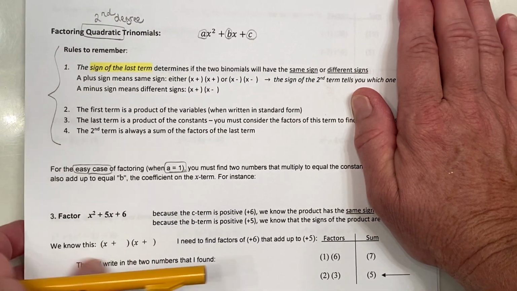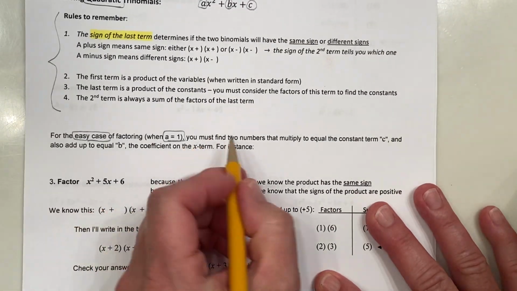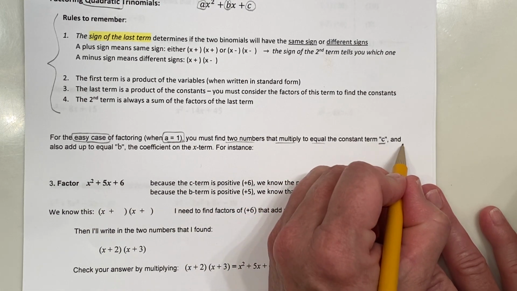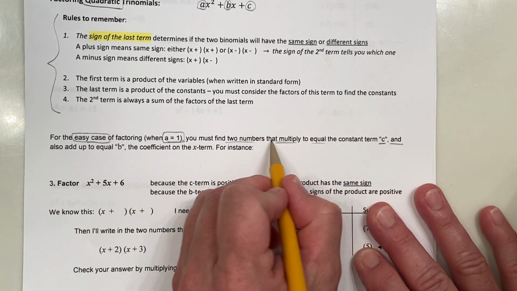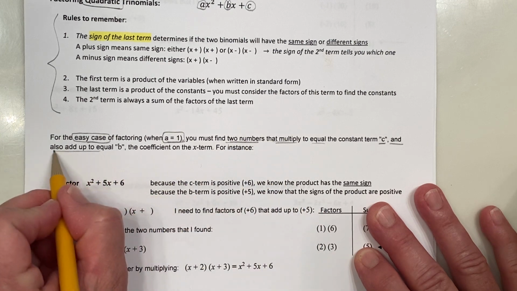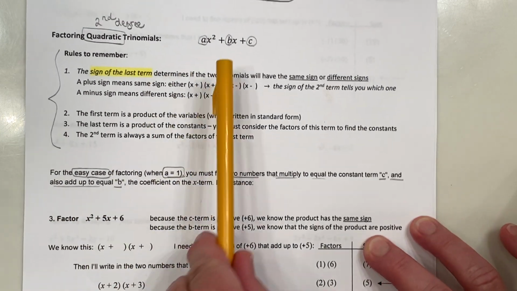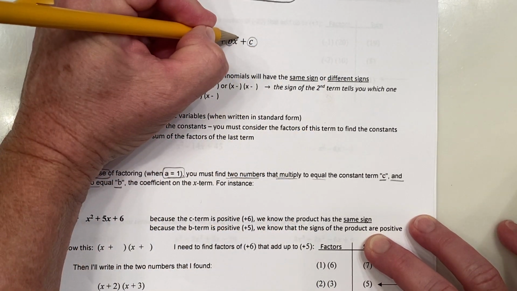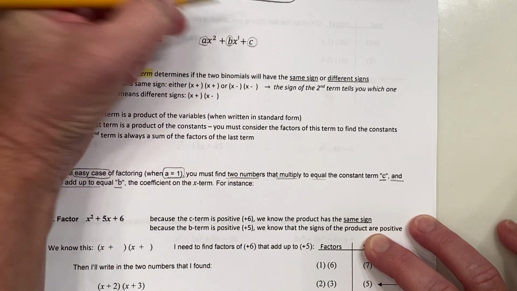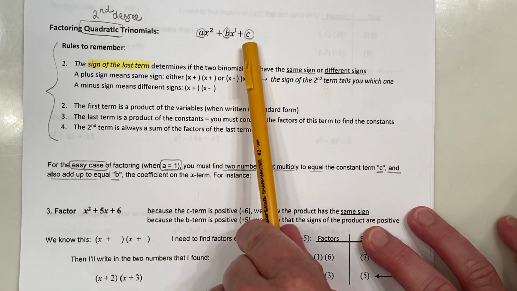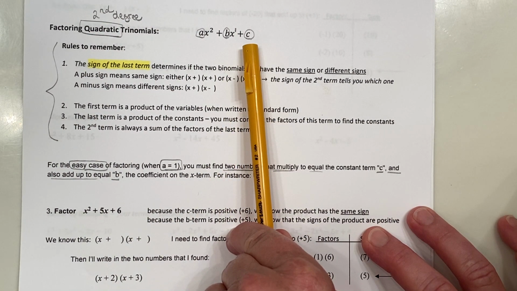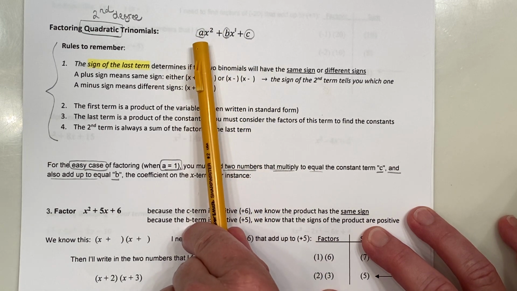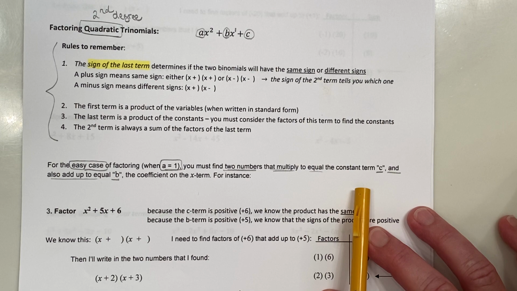Okay, so for the easy case of factoring when a is 1, we have to find two numbers that multiply to equal the constant term. But those two factors also have to add up to equal the value of b, the coefficient on what we call the linear term. Linear term, I may have mentioned it earlier, is when the highest exponent is 1. So we have to find two numbers that multiply and give us c, but then they have to add up to equal the b value. When a is 1, this is the approach we took.